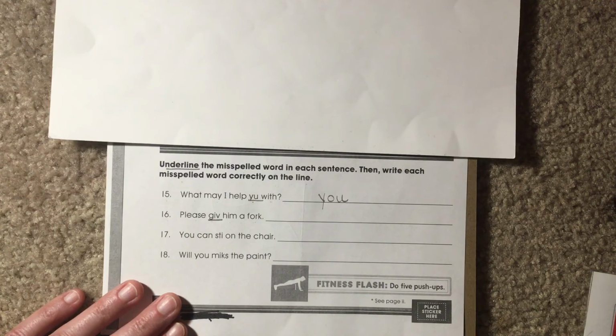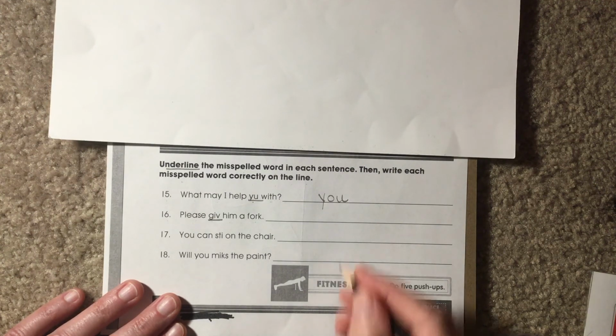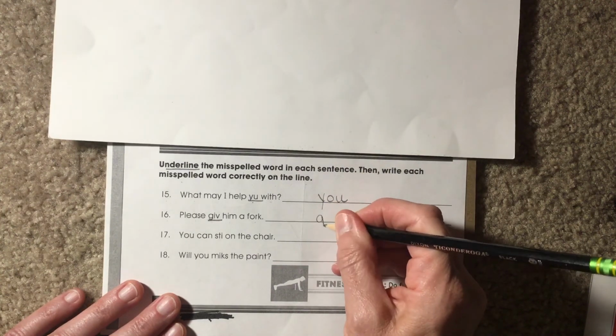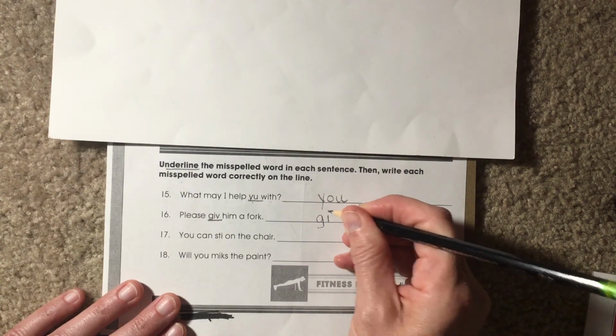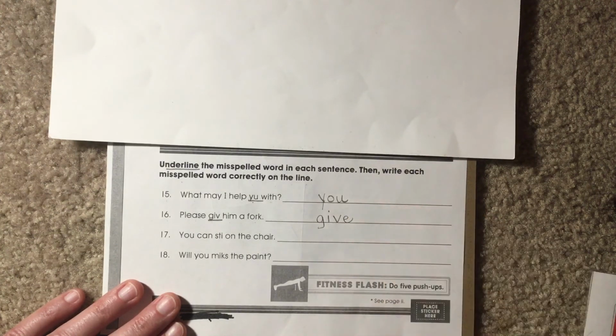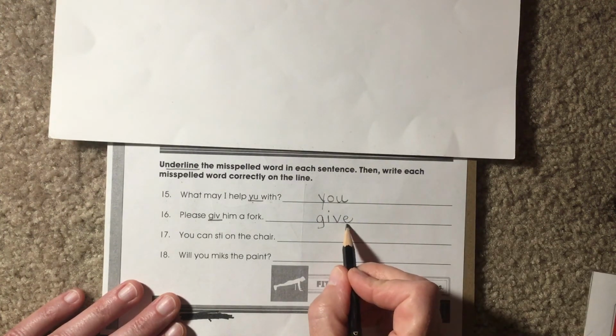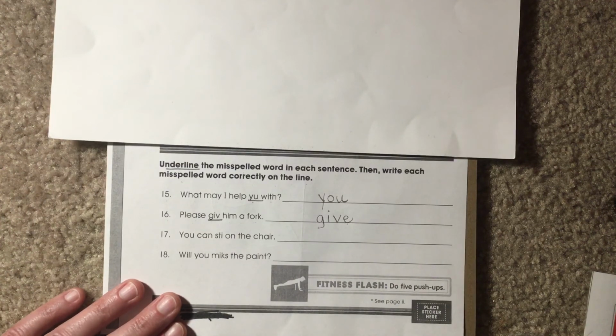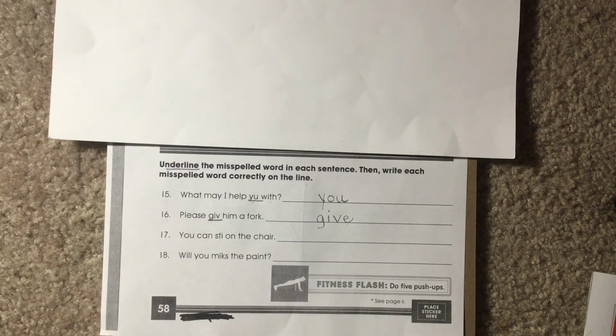Let's spell give correctly on the line. G-I-V-E. Give has a V on the end. Nice work.